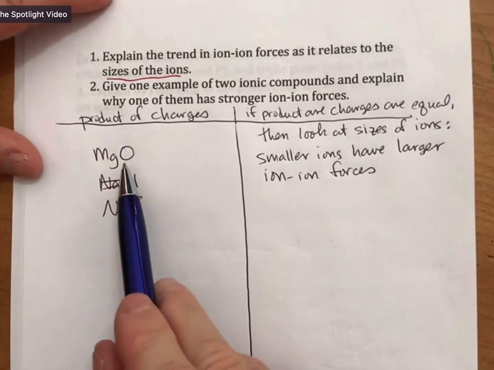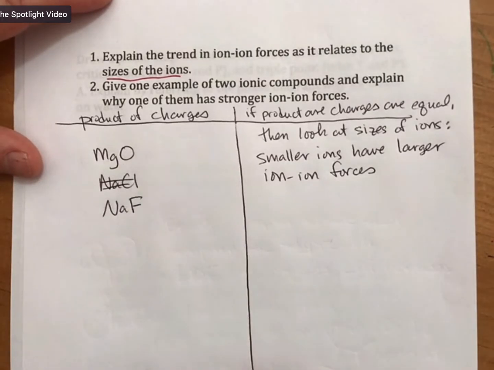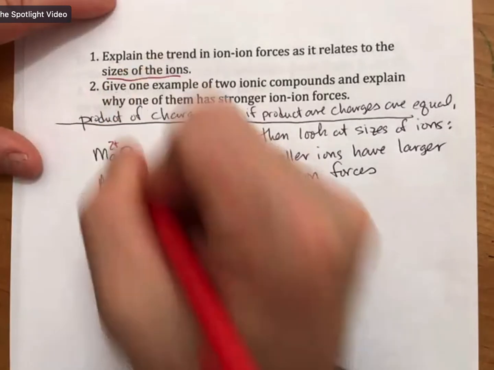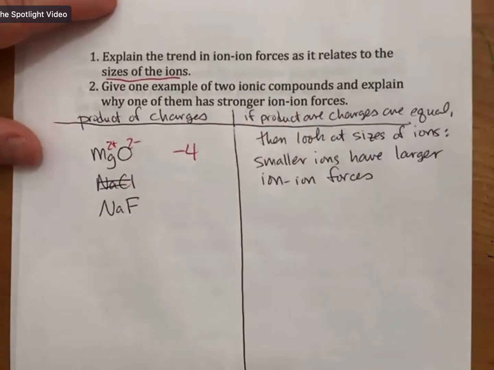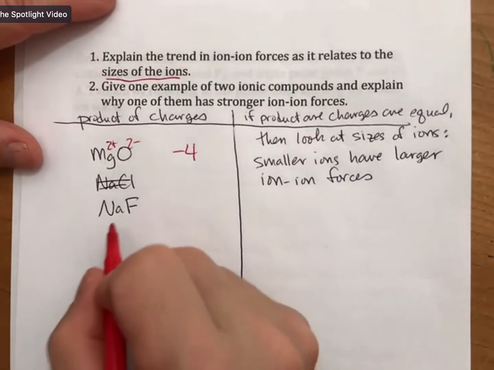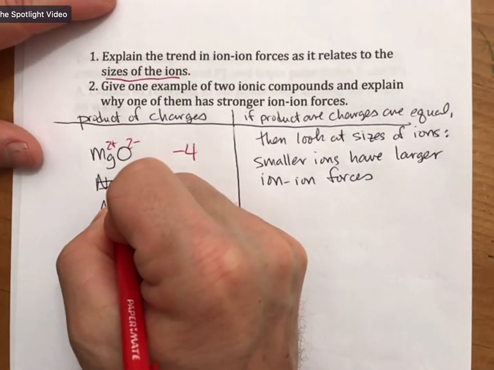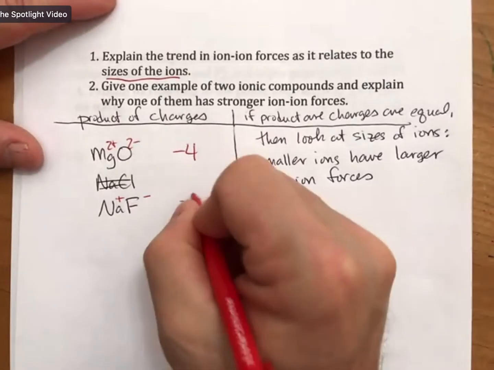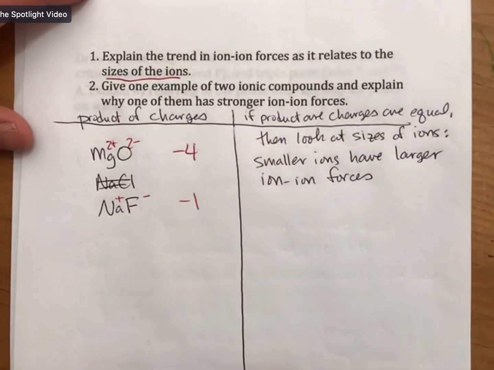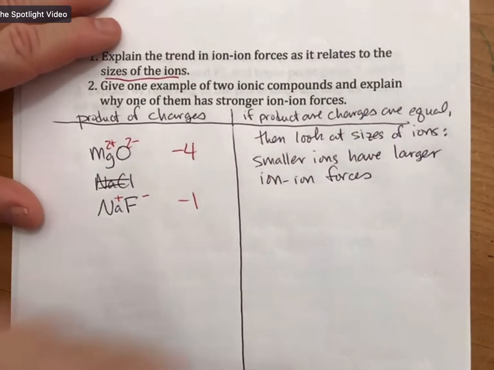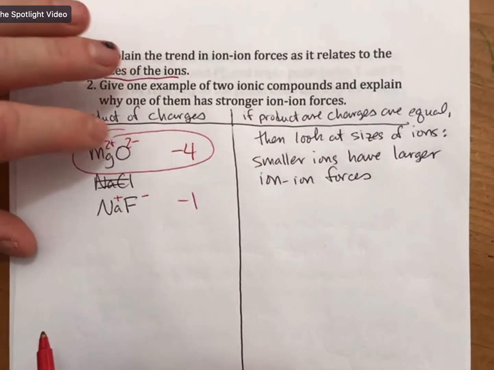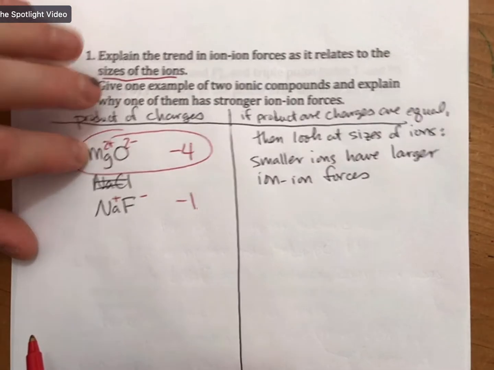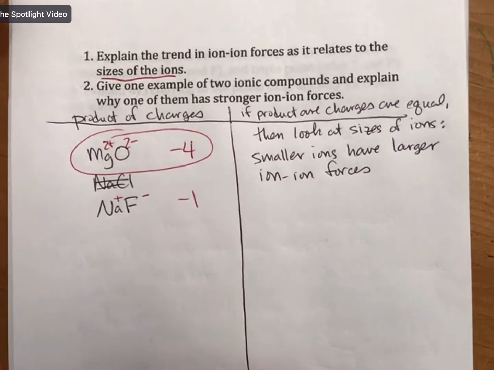For these, if we look at the product of charges, magnesium's 2 plus, oxide is 2 minus. That's going to be a -4. Here we have +1, -1. That's just -1. So we would say that magnesium oxide has the larger ion-ion forces.